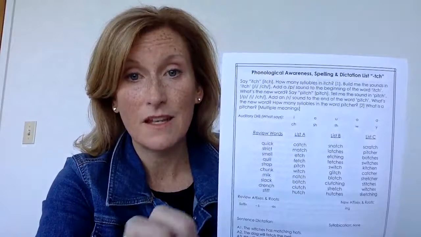So I walk through this portion having students actually touch and push blocks or push little coins that represent the sounds. For example, this is from the TCH lesson, which is our second lesson. It's number 2. It's in our closed syllables. TCH makes the sound ch, the same as CH. However, TCH also always follows a short vowel. So that being said, I would ask students to build me the sounds in the word itch using their cubes.